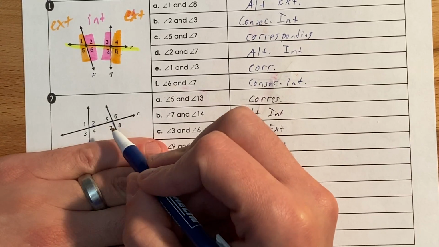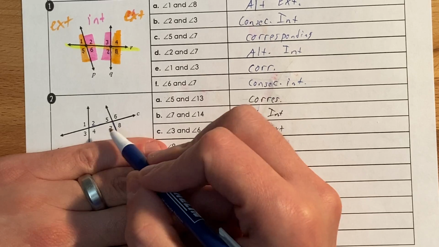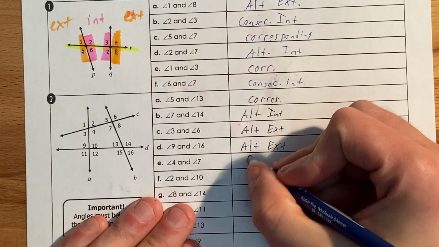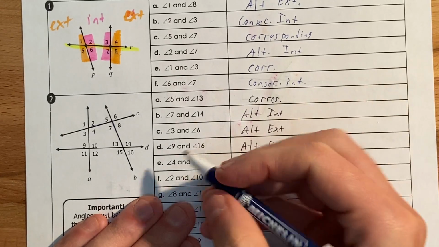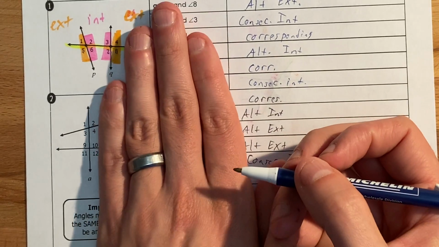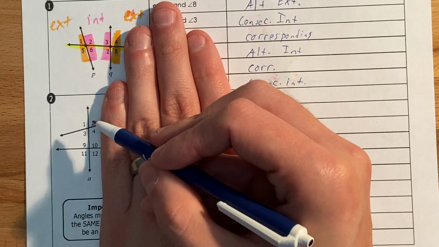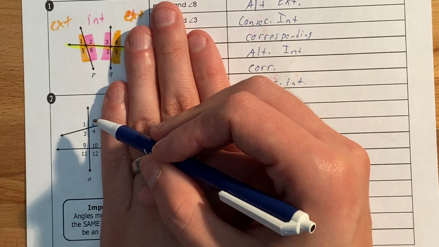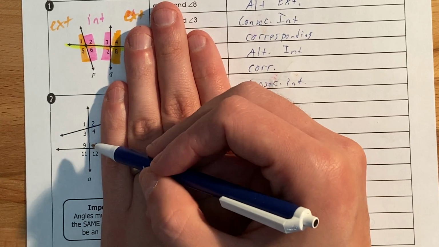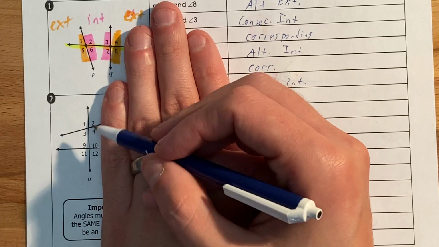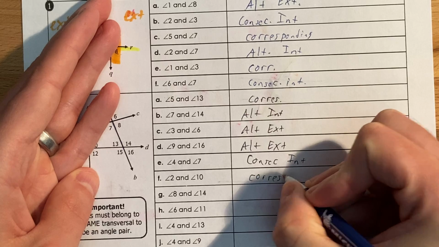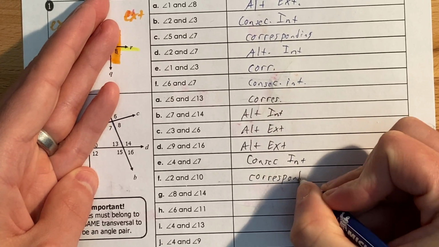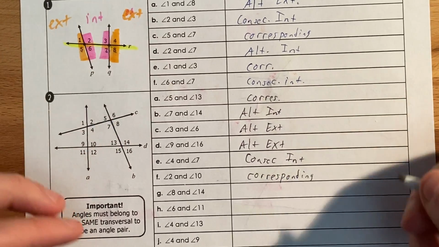This is same side interior, so consecutive interior. 2 and 10. 2 is in the top right, 10 is in the top right. So these are corresponding. So corresponding is definitely the most different than the others.